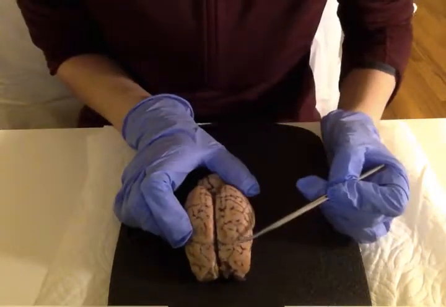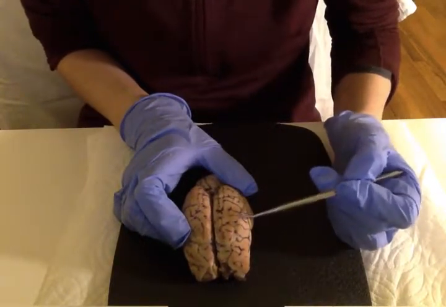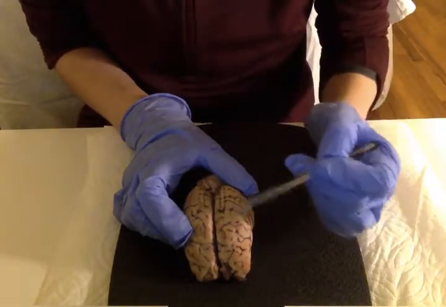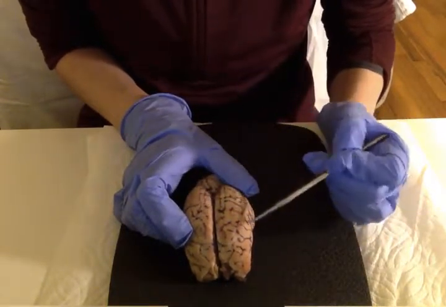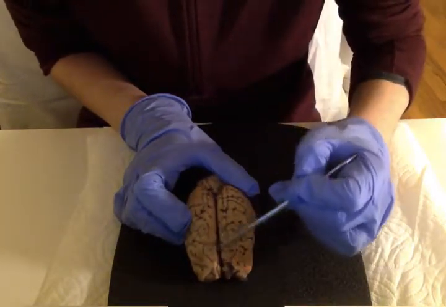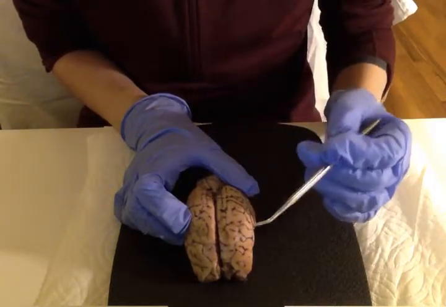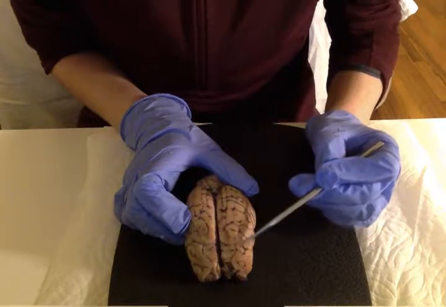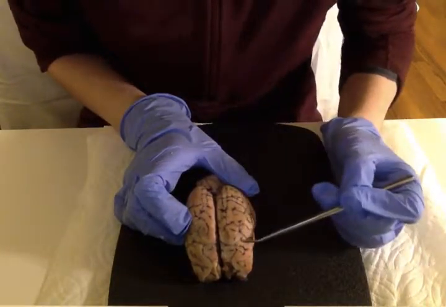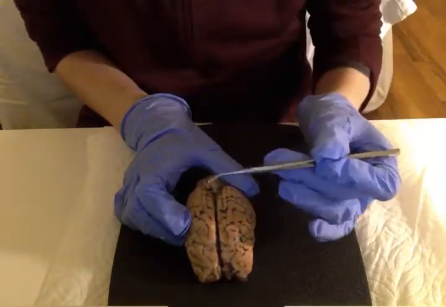Okay, next thing I want to talk about are the gyri, plural, and the sulcus. The gyri are these ridges, or these little bumps on the surface of the brain. This brain is a little old now, but you can see some bumps there. And where they go down into the grooves, they're a dark stained color, some of them. Those are your sulcus. So you've got these grooves and these ridges, which are your sulcus and your gyri.